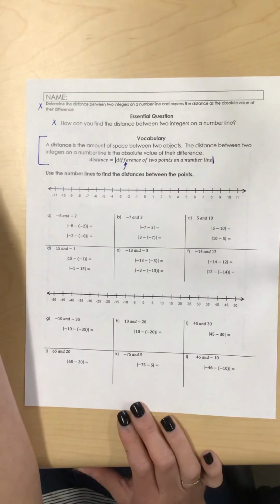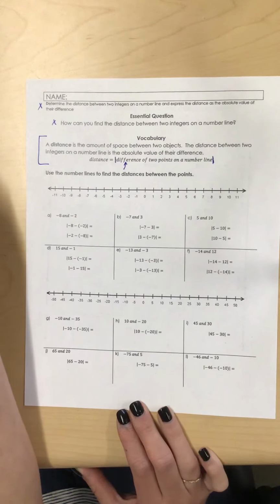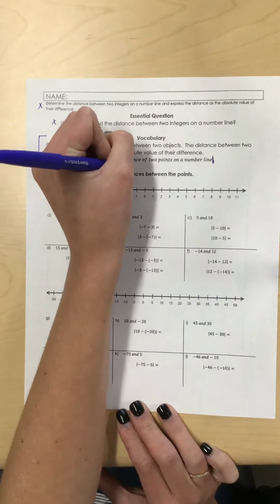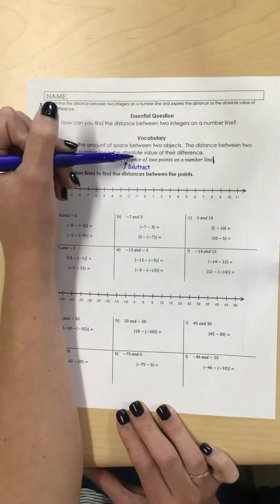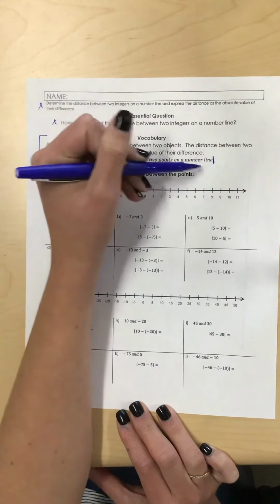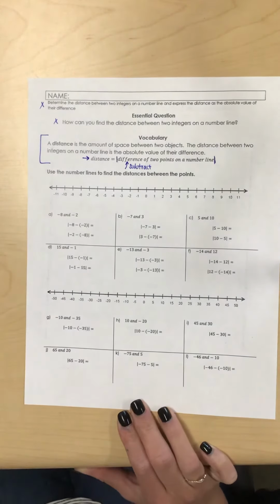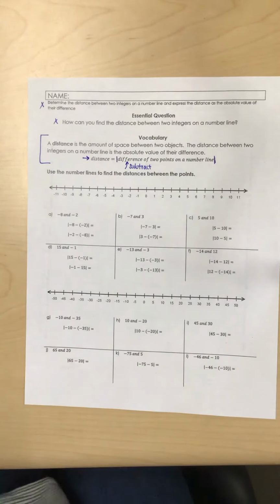You've used the word difference in math for lots of years. Difference means to subtract. So in order to find the distance, we find the difference of the 2 points and then take that absolute value, because when we talk about distance, our answer is going to be positive.